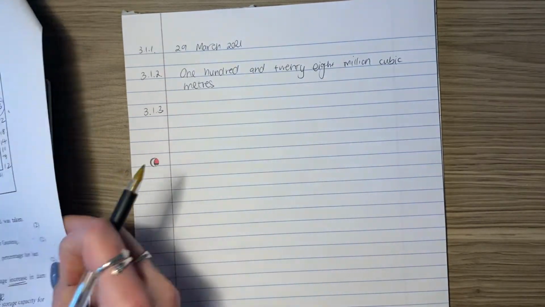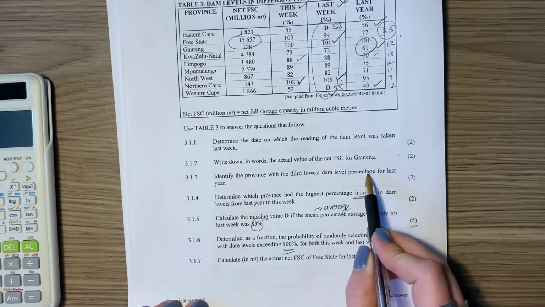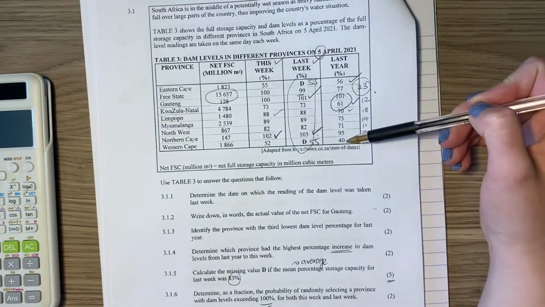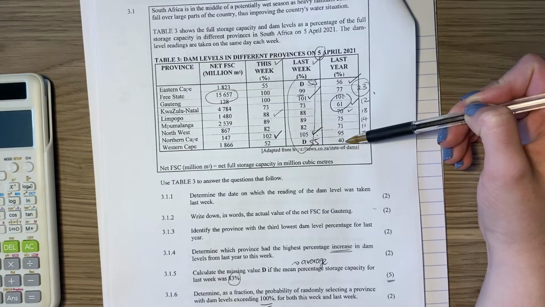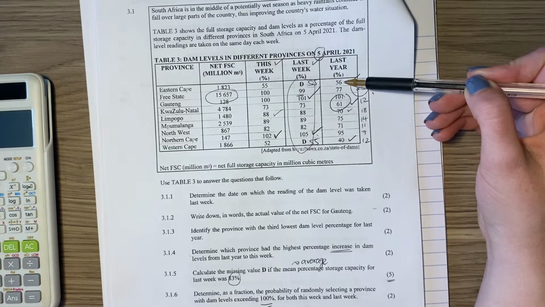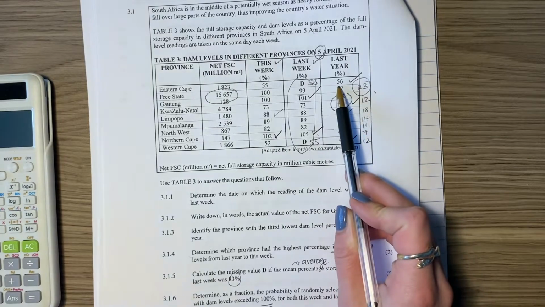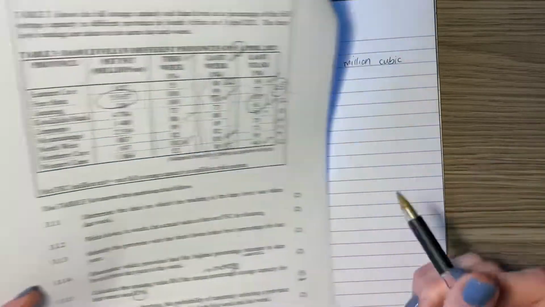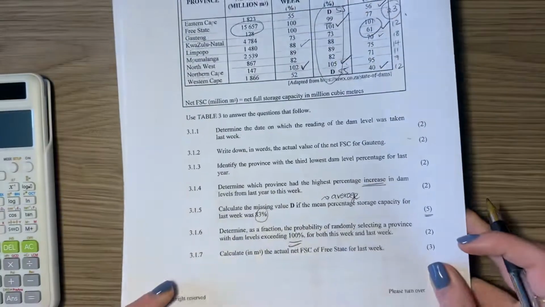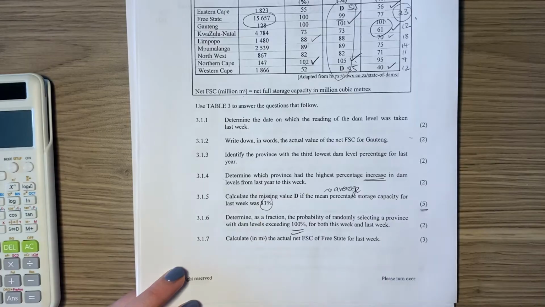Okay, let's continue to the next question. Identify the province with the 3rd lowest dam level percentage for last year. Okay, so here it is. It's saying the 3rd lowest, so not the lowest. The lowest was Western Cape, right? Do you remember when we had that terrible drought? Then the 2nd lowest is the Eastern Cape, which makes sense, being in the same region. And then the 3rd lowest is going to be KZN, because 61 is the 3rd lowest after 40 and 56. So we're going to say KZN.